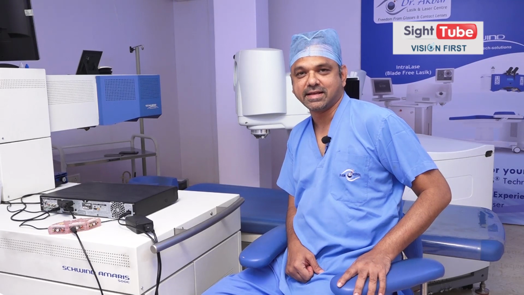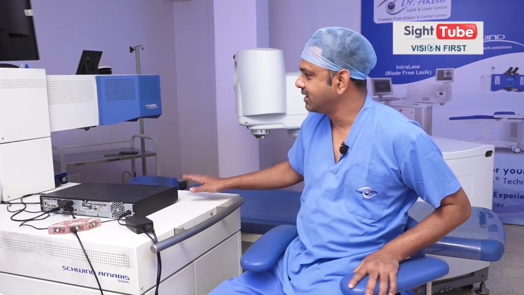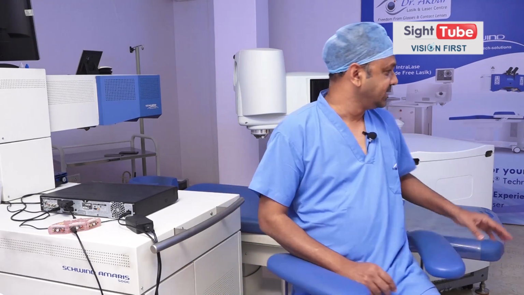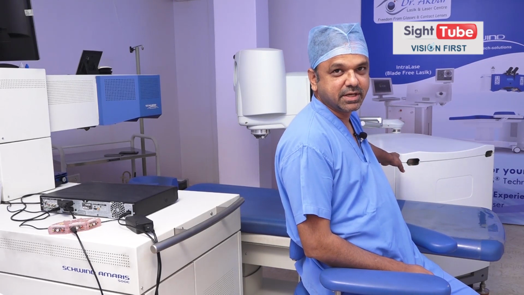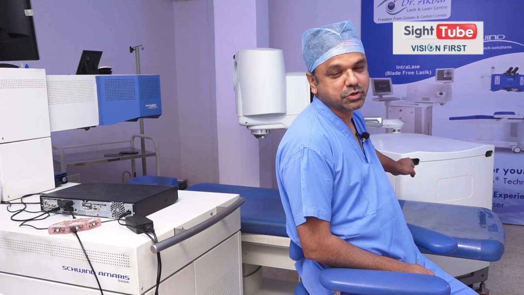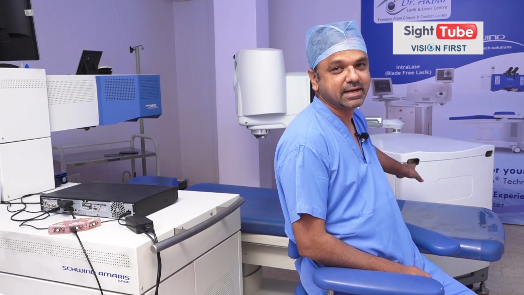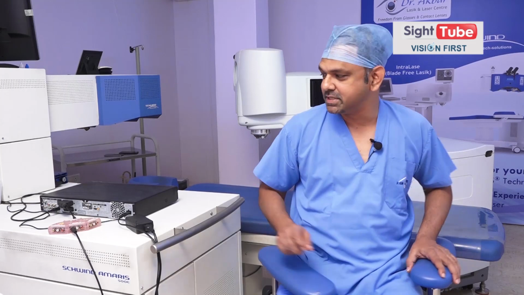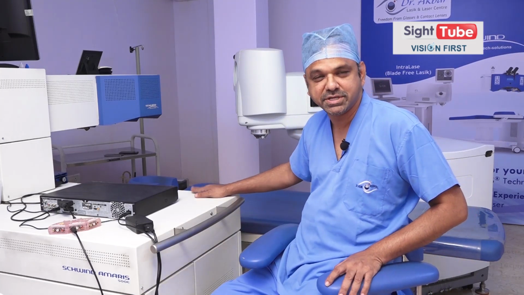Lastly, let us have a look at the machines used for LASIK treatment. This is the regular excimer laser machine which treats your power, and the second machine here is called the femto LASIK machine, where the corneal flap is cut without using a blade. So this is called bladeless LASIK, and once we take the flap with this machine, the patient is moved on to this excimer laser machine where your refractive error is corrected.